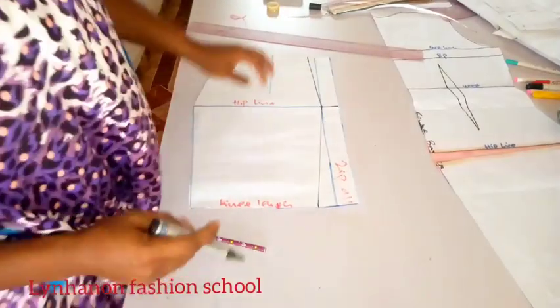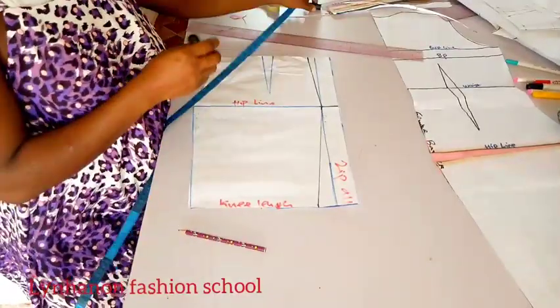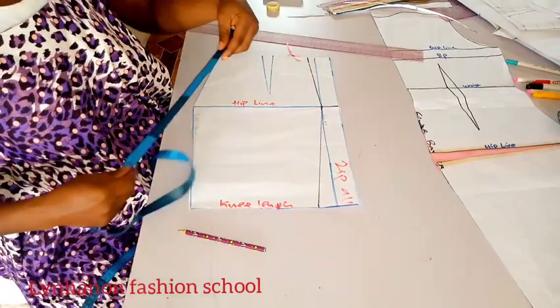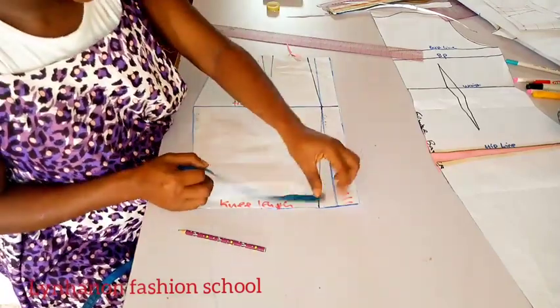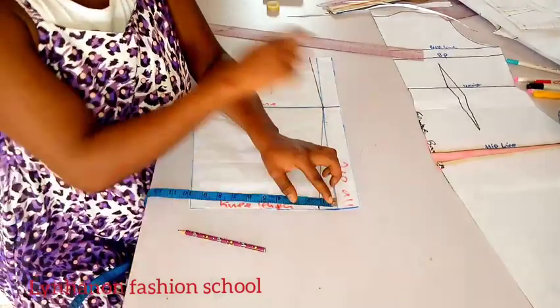So the next thing that you are going to be doing, now that my pattern already has a zip allowance, is simple. All you need to do in this case is to start marking out your zip. Remember we have 1 inch here, so I'm now going to start marking from that line out.